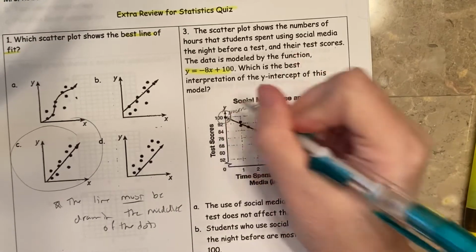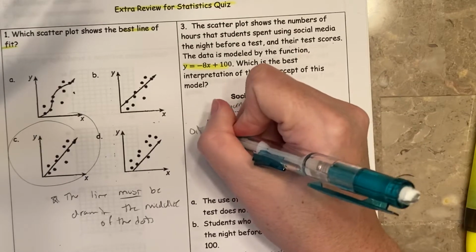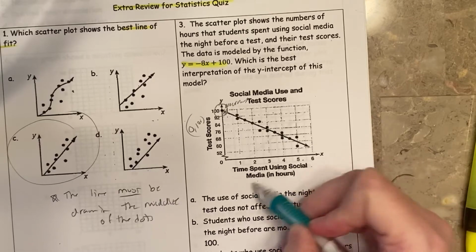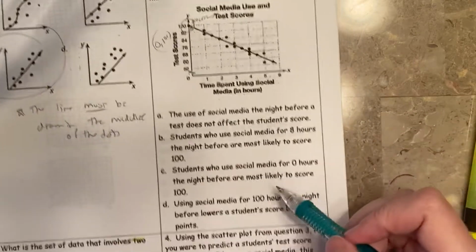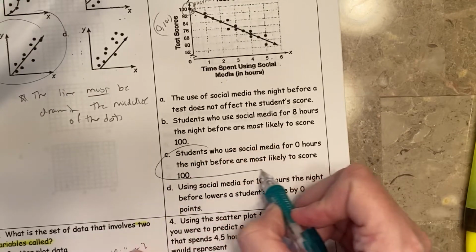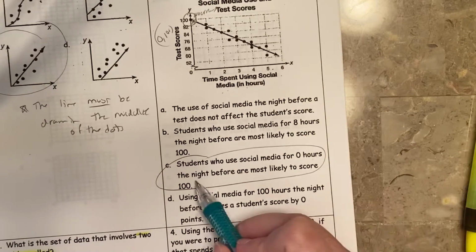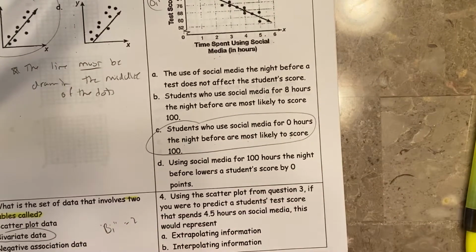So this dot right here, that's the y-intercept. So 0, 100. What does that mean? So 0 time spent using social media, you get 100. So yay. That would be choice C. Students who use social media for 0 hours, 0 is your X, the night before, are most likely to score 100. That's pretty good.